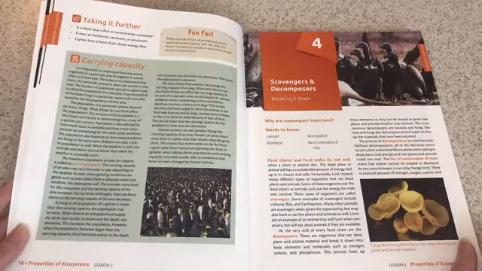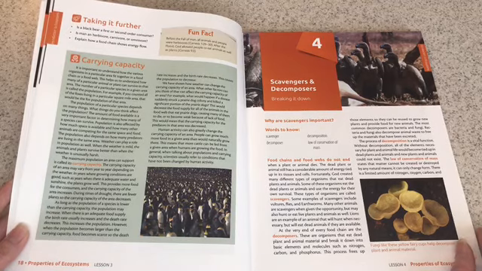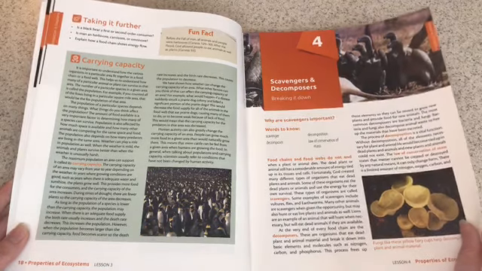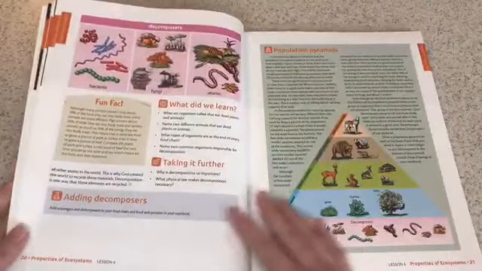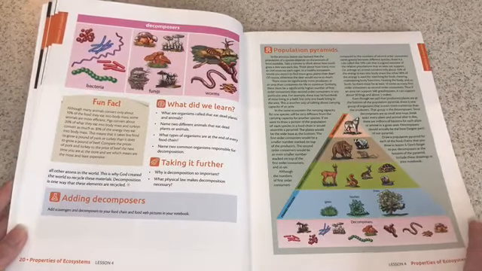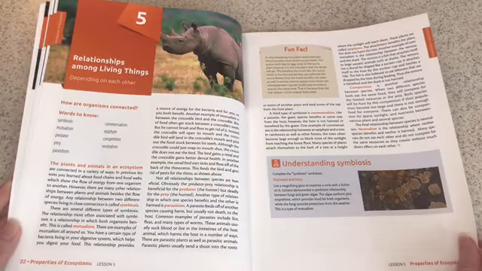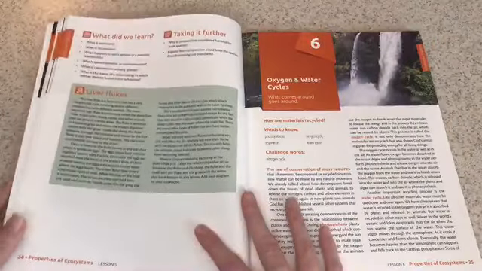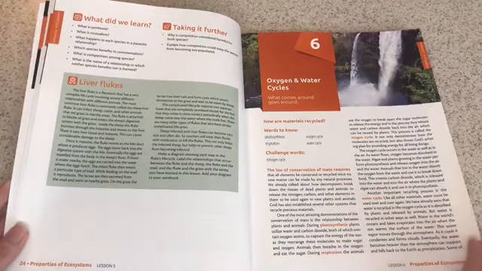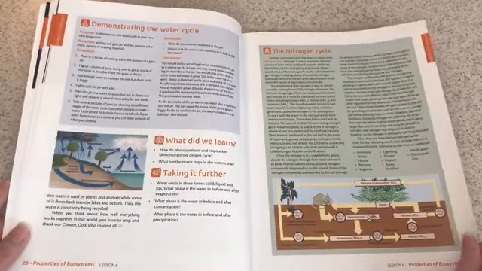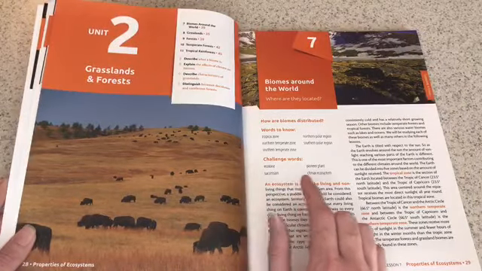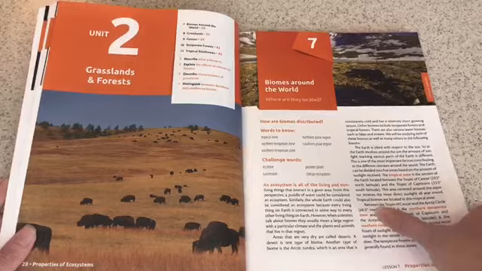Questions, activities. Lesson 4. Lesson 5. Lesson 6. And that is the end of Unit 1, and Unit 2 begins.